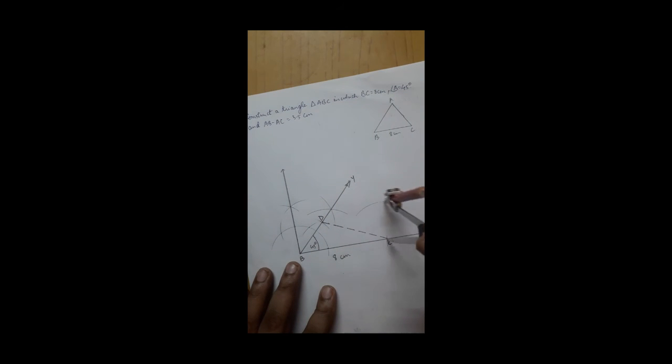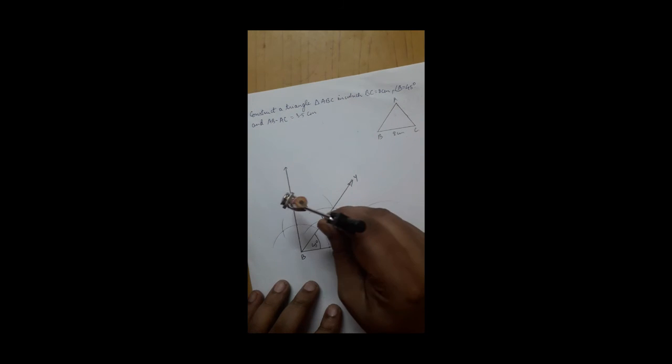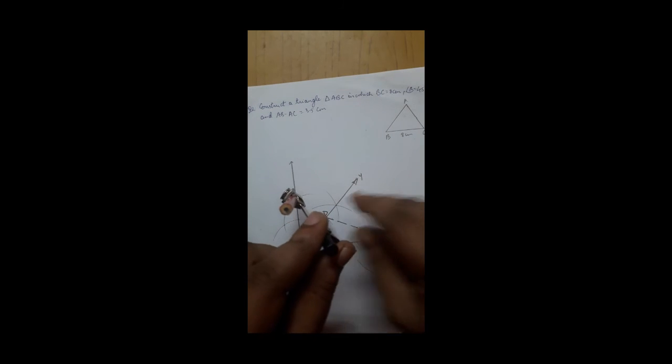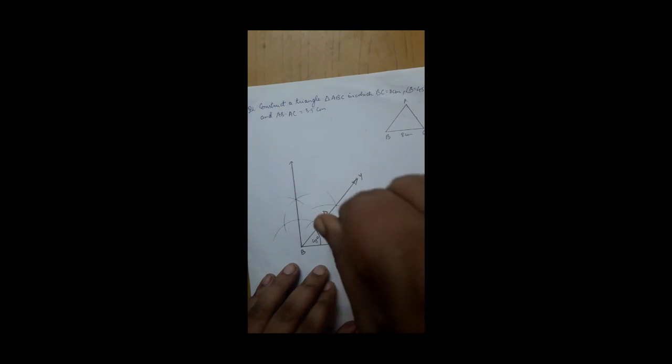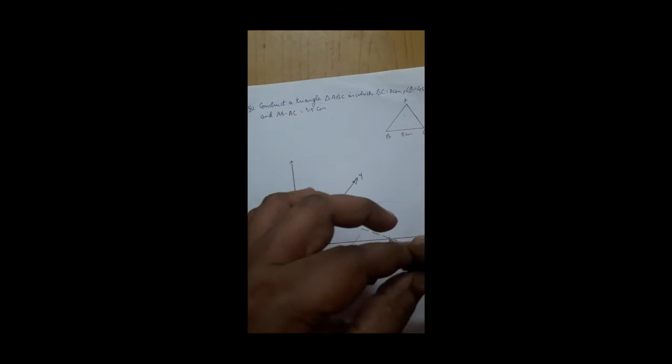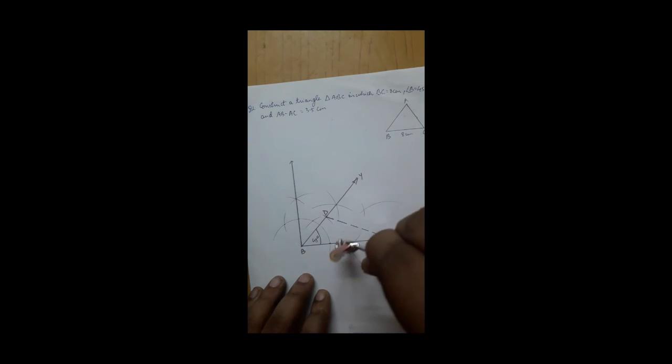Just draw an arc here and an arc here, and similarly I'll keep the point over here at D, and I'll draw an arc here and over here, which means that I'll have to extend this arc all the way till here.